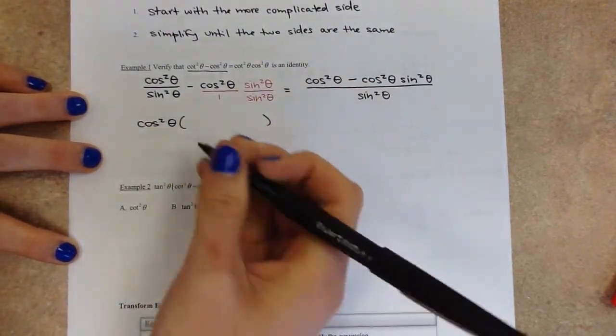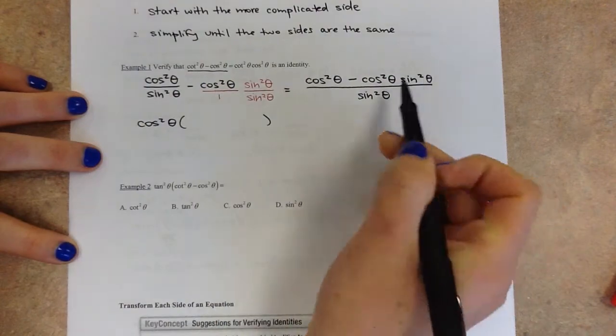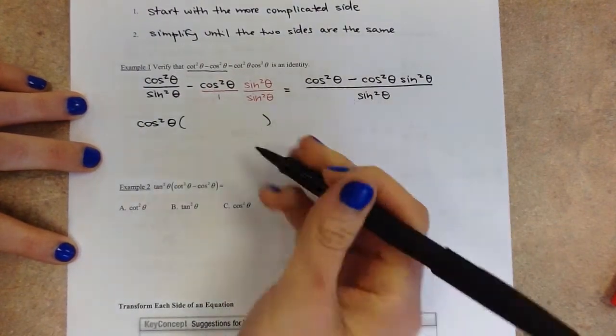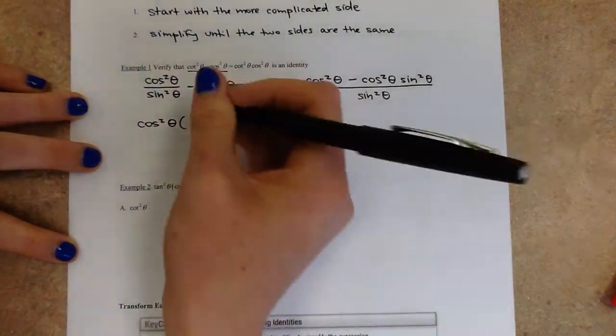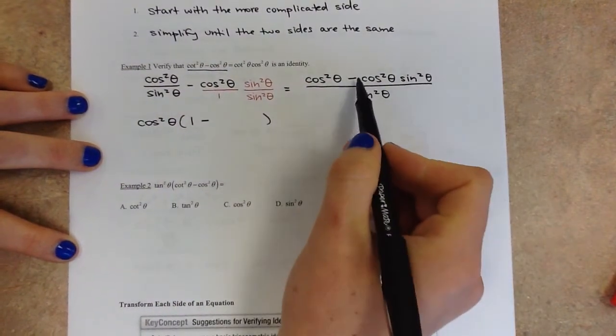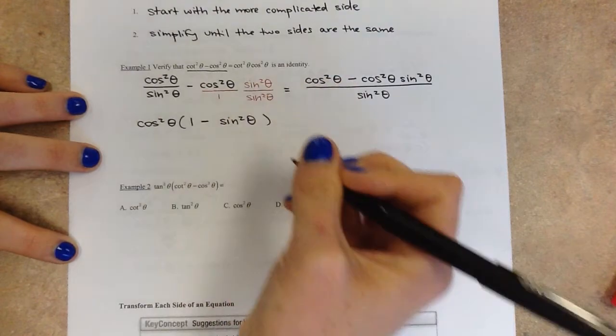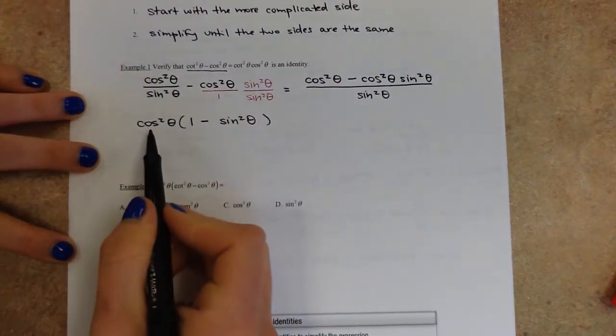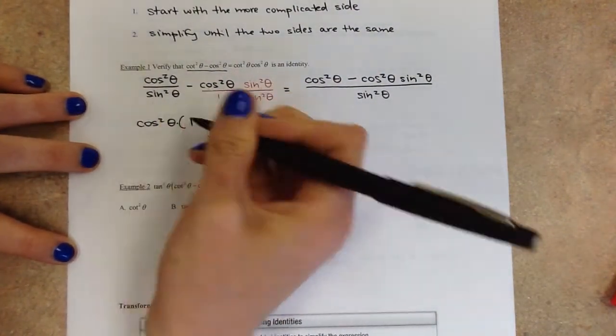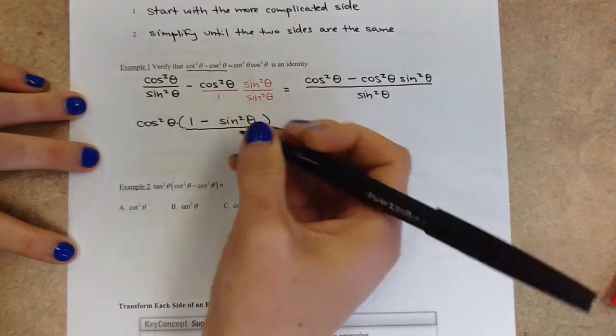When I factor out the cosine squared, notice here I've got 1 just left here. Don't forget about that 1. And then minus, now here if I factor out a cosine squared, I'm left with a sine squared. Since I factored out the cosine squared, it's pretty much just sitting out front. We don't have to write it over the denominator anymore.